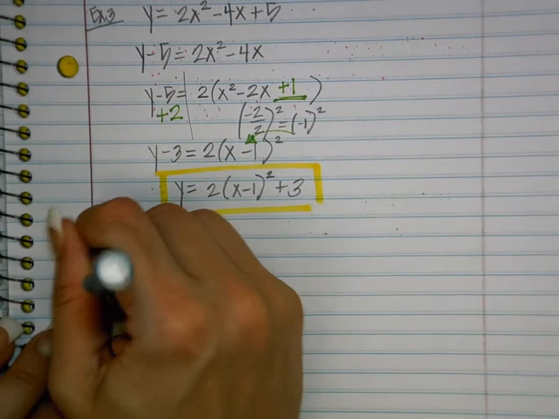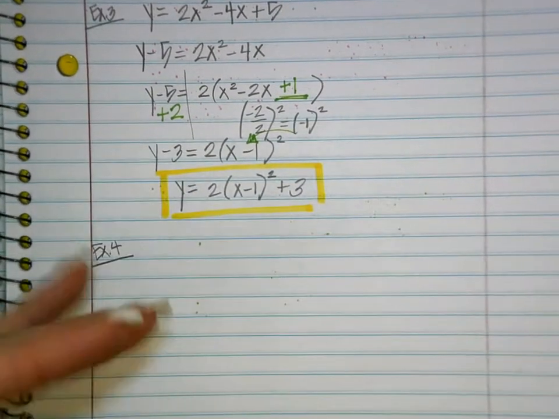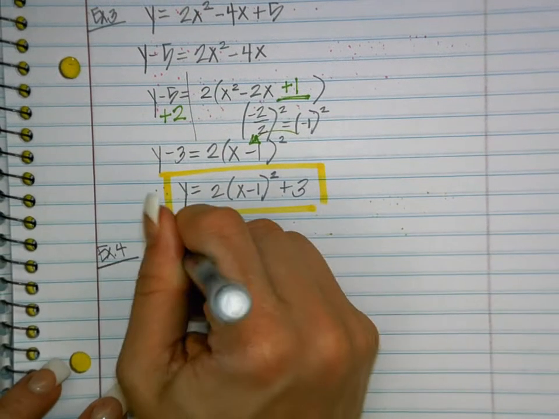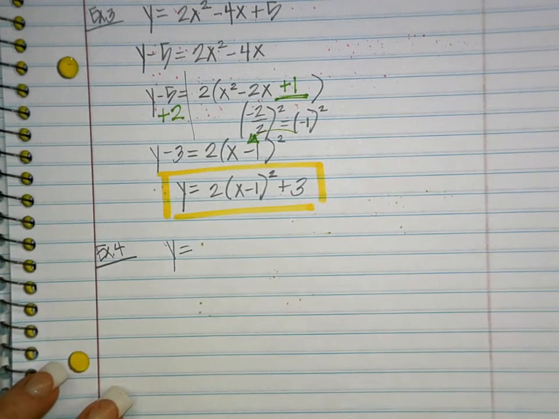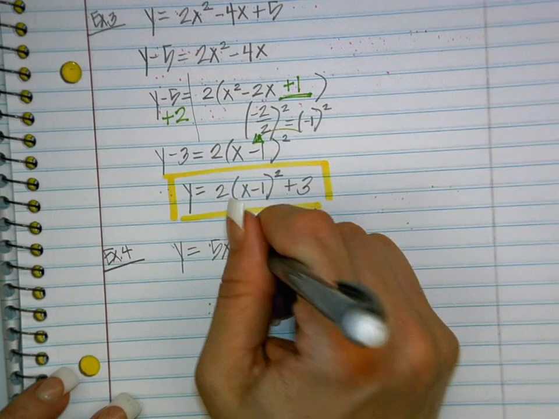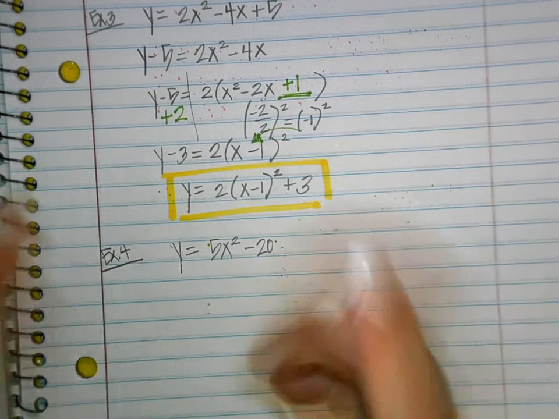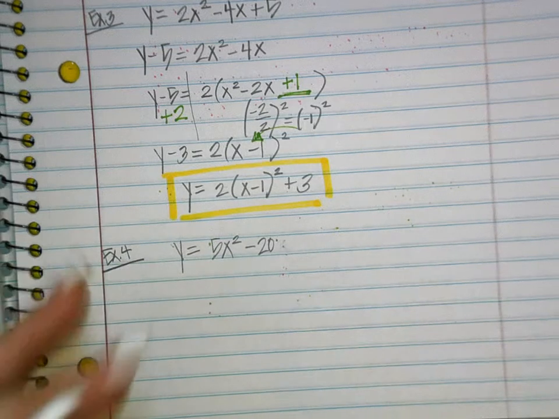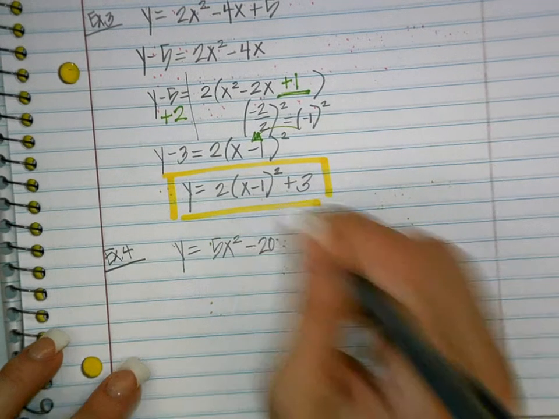Okay, try another one. I have 2 more, then you'll be done. For number 4, I want you to rewrite in descriptive form or vertex form y equals 5x squared minus 20x plus 10.